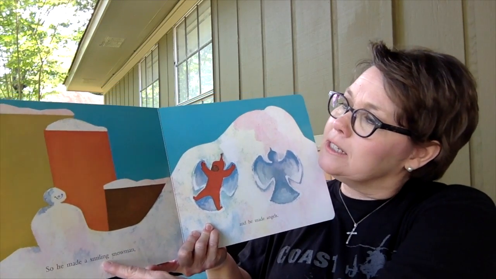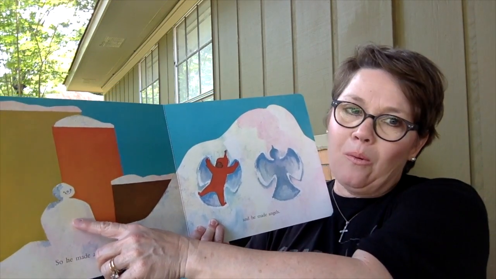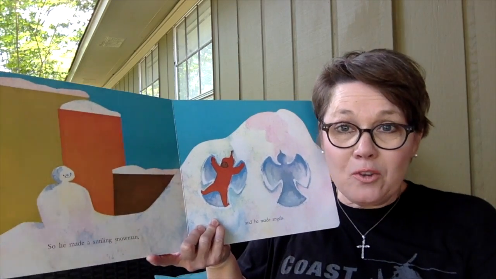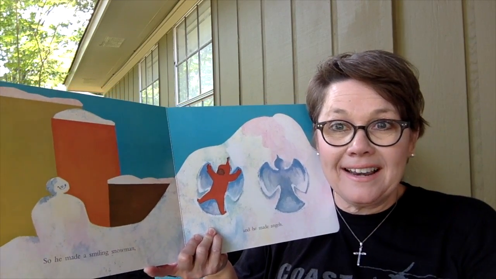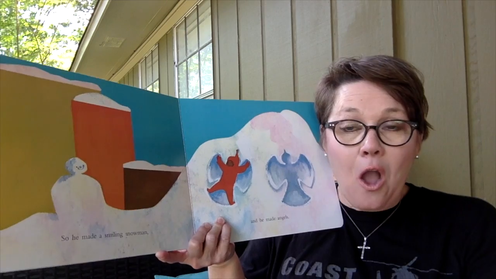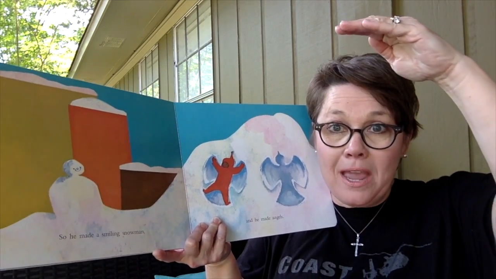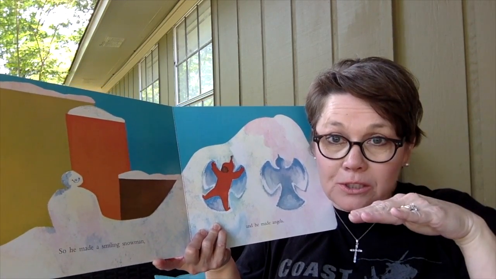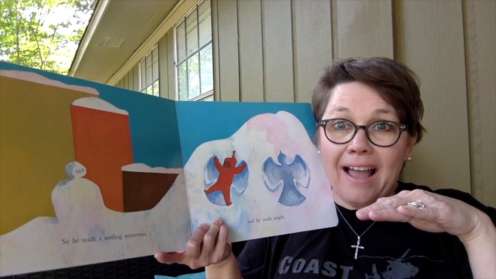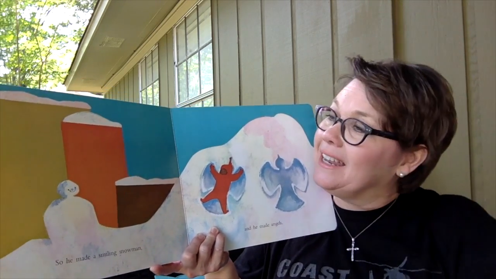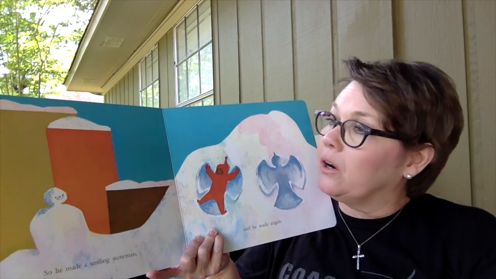So he made a smiling snowman. Oh, look at his snowman. Have you ever built a snowman? You have. Was it a tall snowman or was it a short snowman? It was a tall snowman? Yes. So let's see what he's put on his snowman.